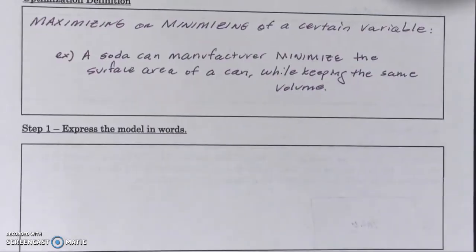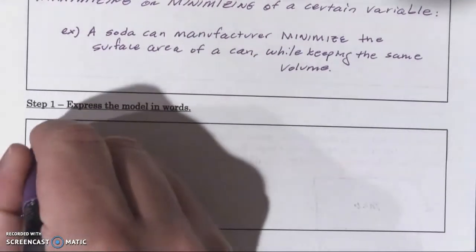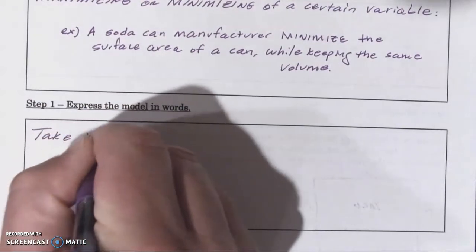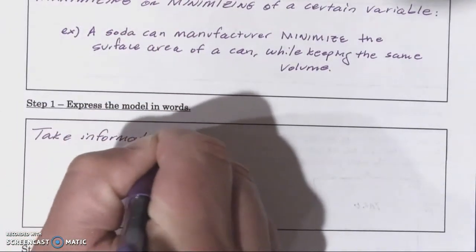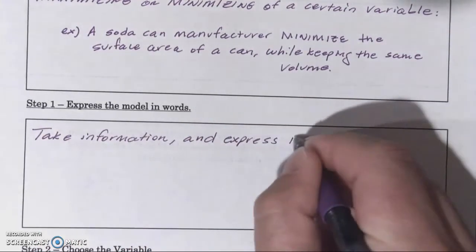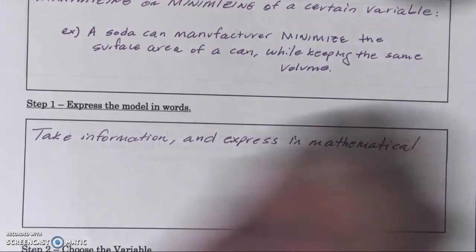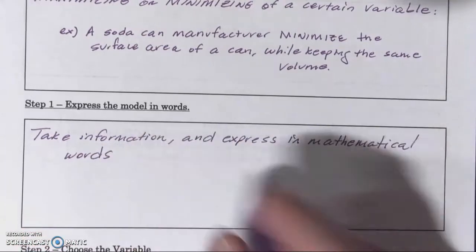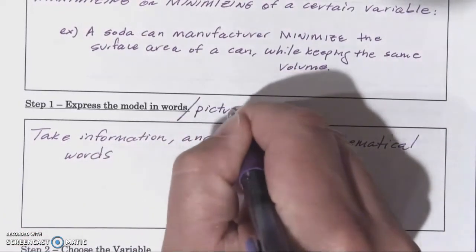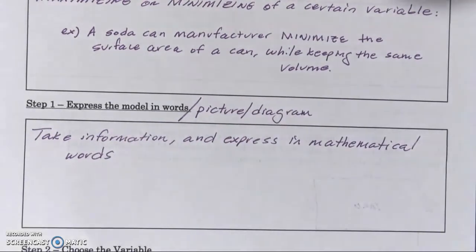So we're going to express the model in words. Okay, very simply, we're going to take the information and express it in mathematical words. Now this isn't necessarily a step that you have to take. The other option is going to be a picture or diagram. Okay, you might see a scenario that you actually want to get a feel for in terms of a visual, a picture, a diagram.